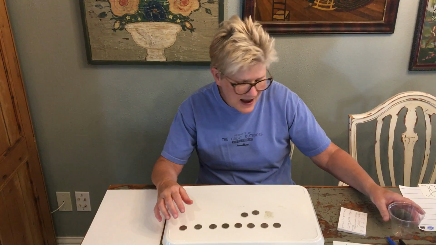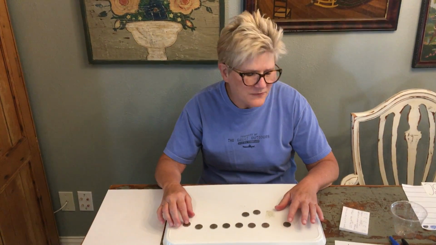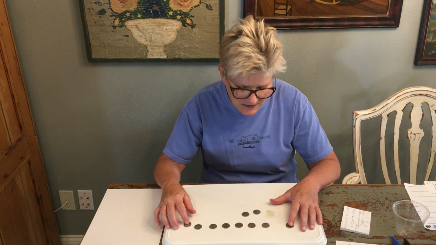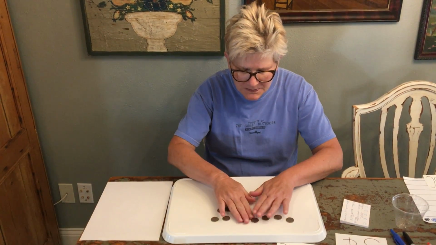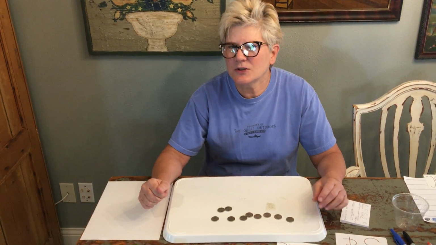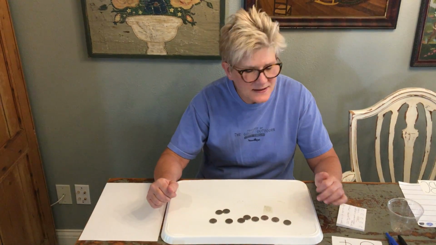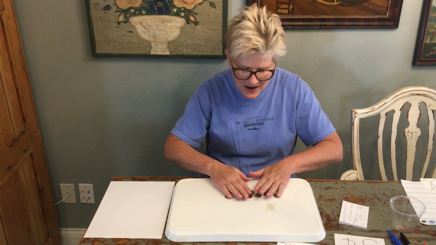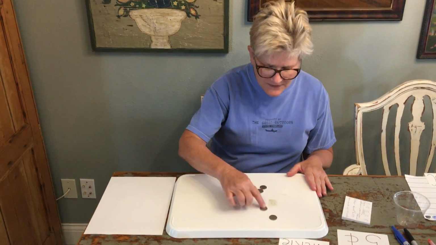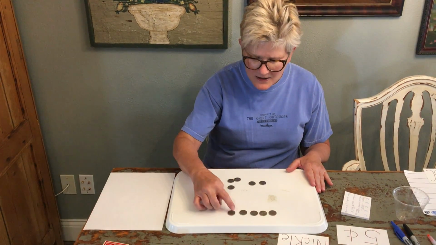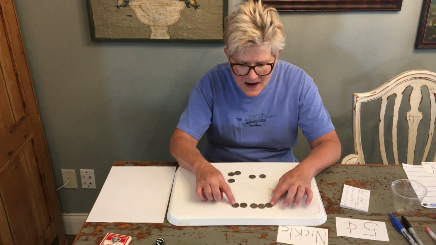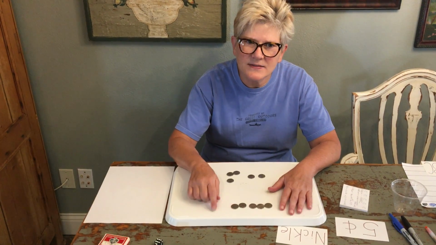So I have counted by fives to 50 cents using nickels. So if I wanted to buy something that was 25 cents, I would count by fives, 5, 10, 15, 20, 25. So 5 nickels is 25 cents.